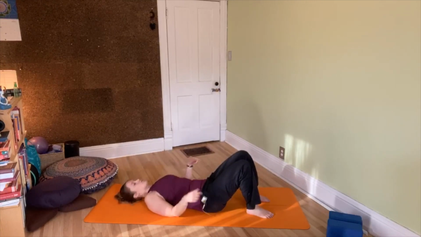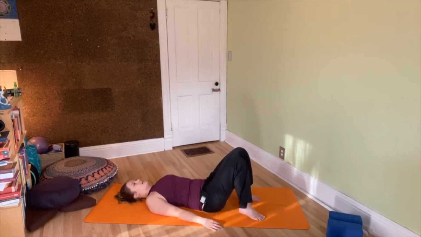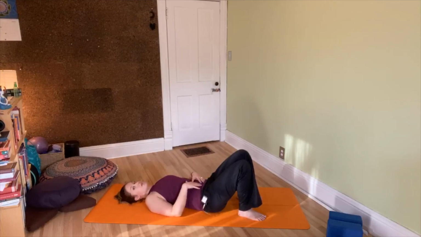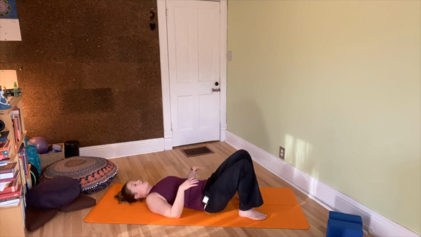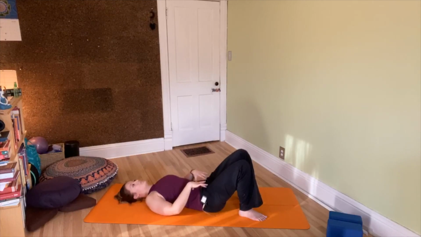Let the knees bend toward the ceiling. Take the arms down on either side of the torso. Feel now how your low back curve might be slightly lifted off the ground, and that's okay. That's very normal. As you exhale, hug the navel back toward the spine, spine toward the floor. You will feel a slight tip in the pelvis.